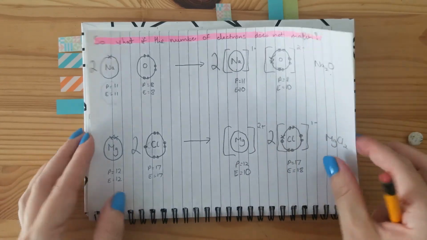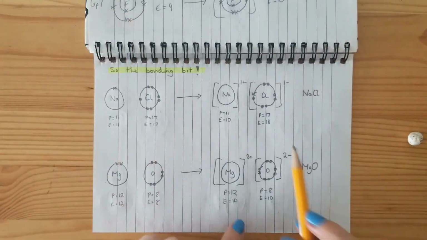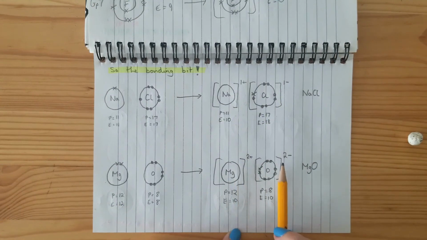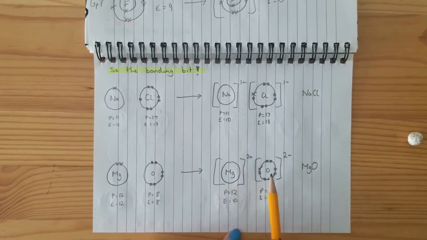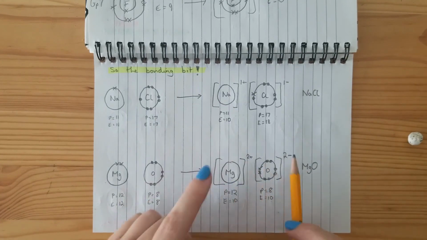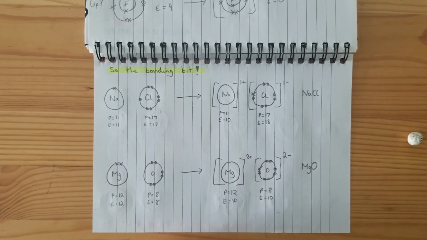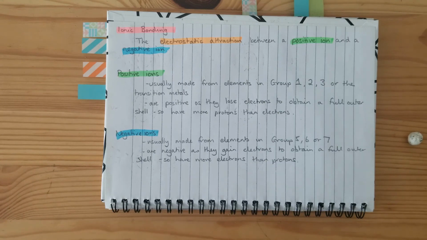But remember, like we saw on the last page, if they match, 1 plus, 2 plus, 2 minus, you only need 1 of each of them because they already cancel out. So you don't need 2 oxygens, 2 magnesiums because they cancel down to 1 and 1. A reminder to sum up: if you are defining ionic bonding, if you are trying to say how ionic bonding works, the simplest sentence to use is the electrostatic attraction between a positive ion and a negative ion, and then use the diagrams for specific examples.